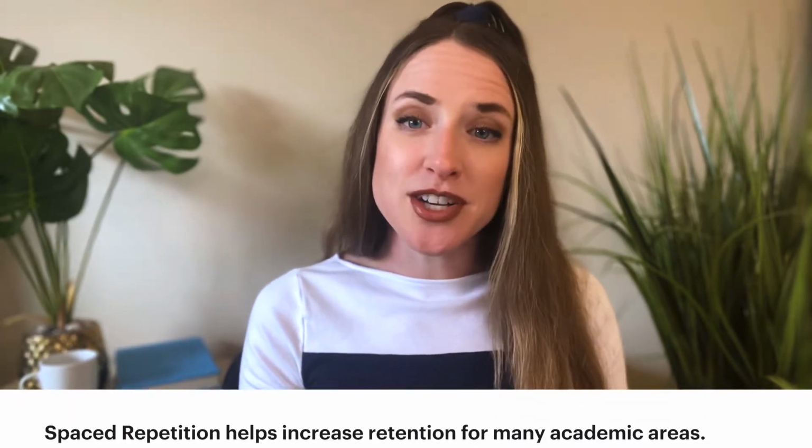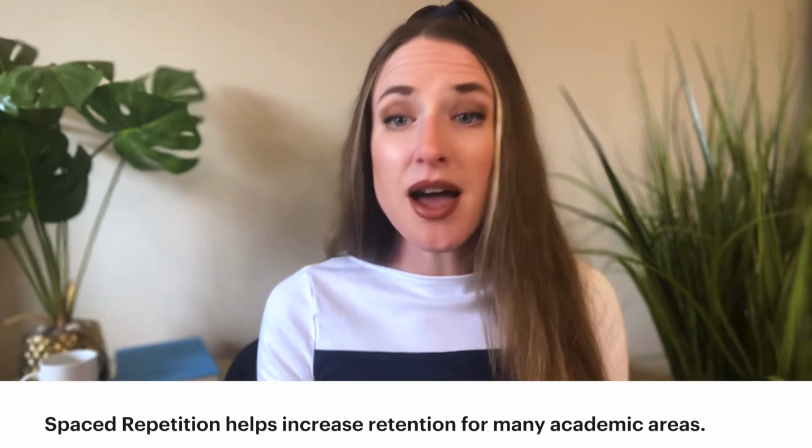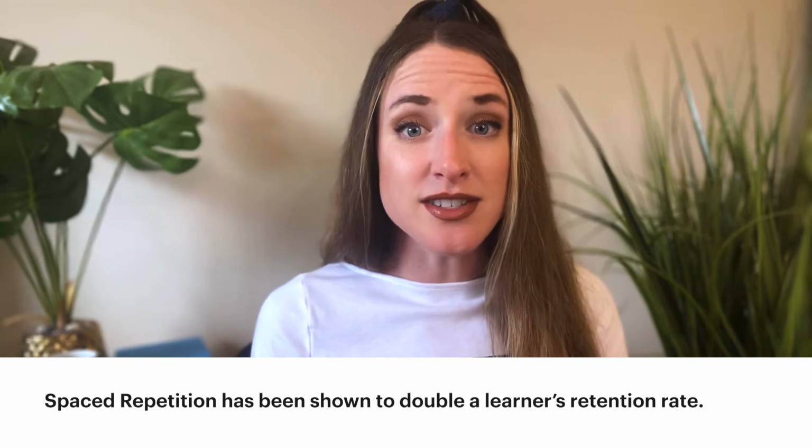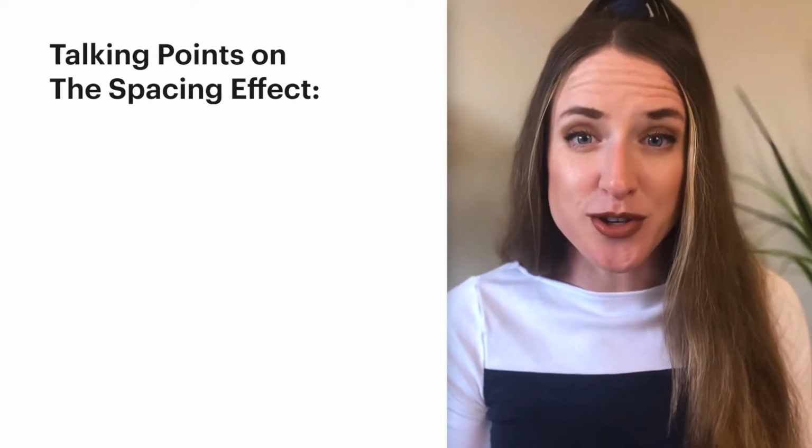It's worth mentioning that spaced repetition is not specific just to language. Spaced repetition can help increase retention length for many kinds of academic areas, math, physics, and importantly for our purposes, language. And in some circumstances, spaced repetition relative to single study sessions of the same length have been shown to double a learner's retention rate. That's wild.